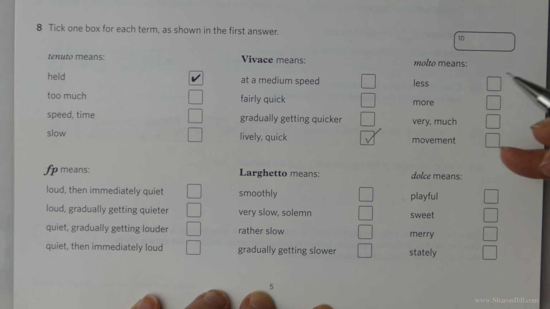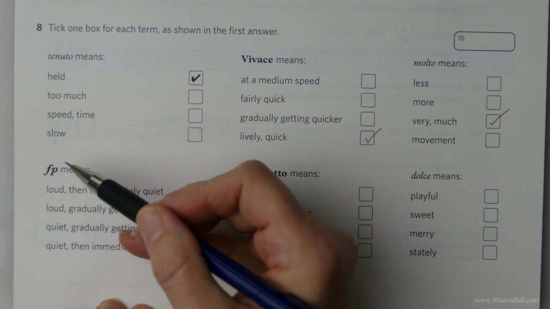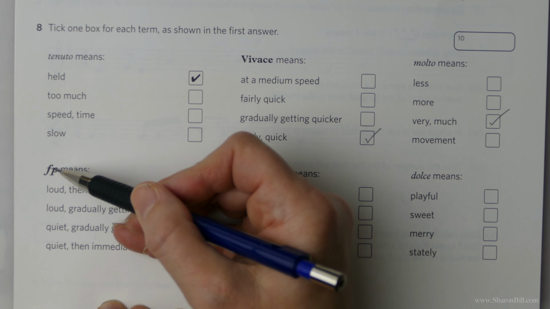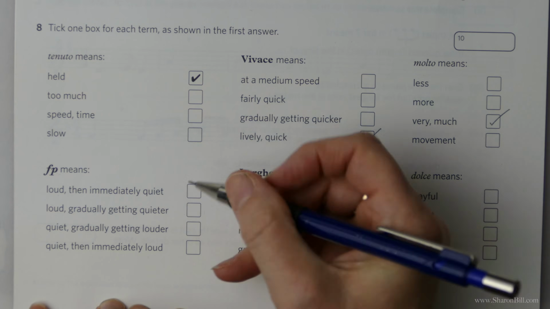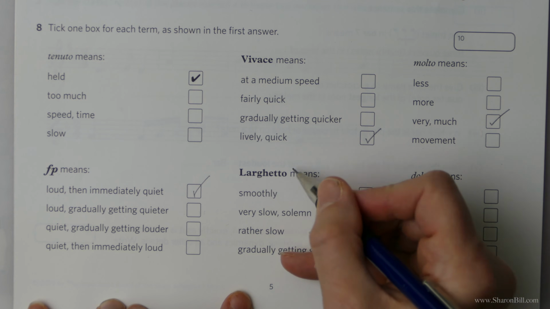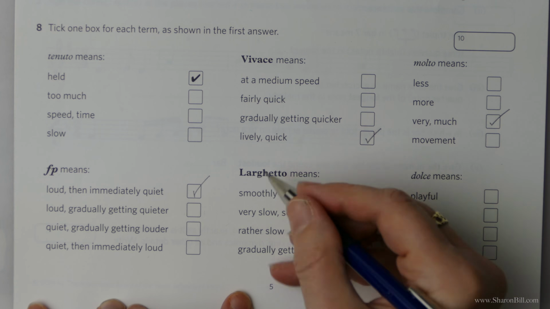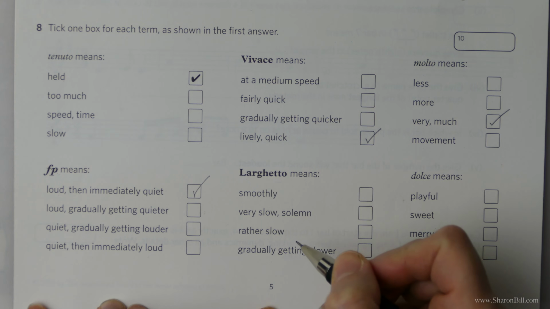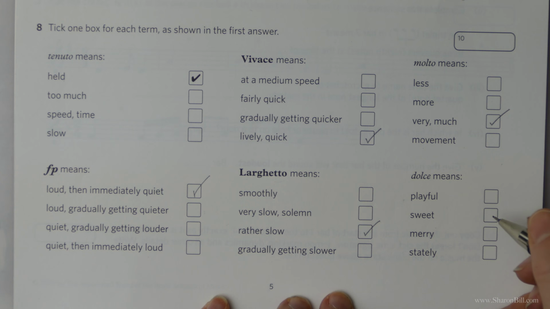Molto means much, so very much. FP. So we know that F means forte or loud, and P means piano, quiet, and so it literally is loud, then immediately quiet. Simple as that. Now, we came across largo in grade 1, which meant slow, so larghetto sort of qualifies that a little bit, and it's just rather slow. There we go. Dolce, sweet.